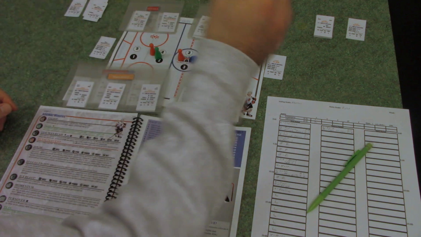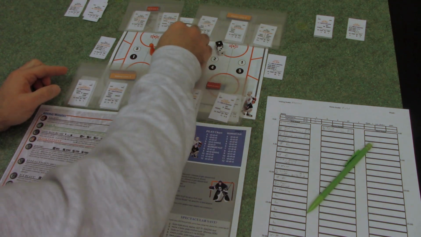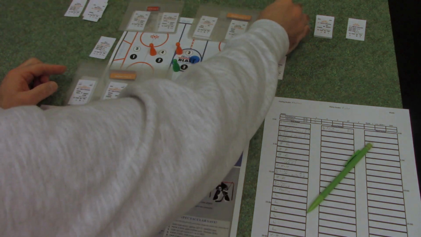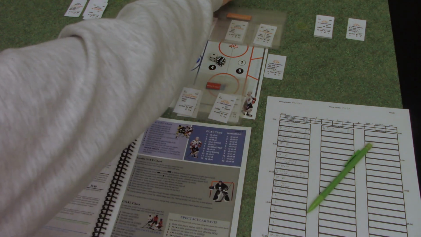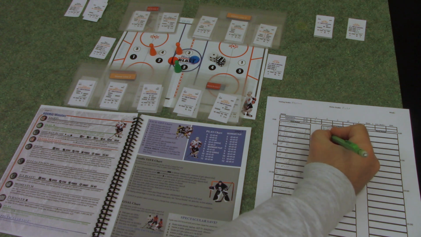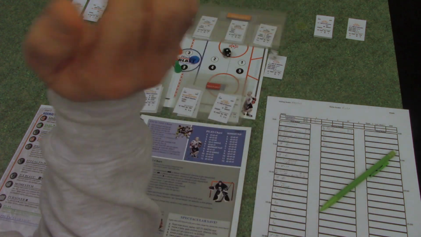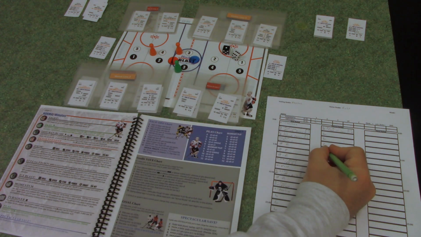Alright, and we're ready for the face-off. We get a 4. High face-off wins, so that'll be Messier. Takes control of the puck. And we're going to have a lull, so the momentum goes back to neutral. We'll mark off 3 minutes of lull and then go back to the face-off chart. So it's going to be high face-off wins, which is Messier, followed by another lull.